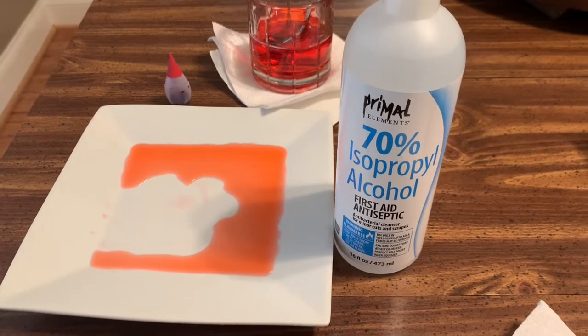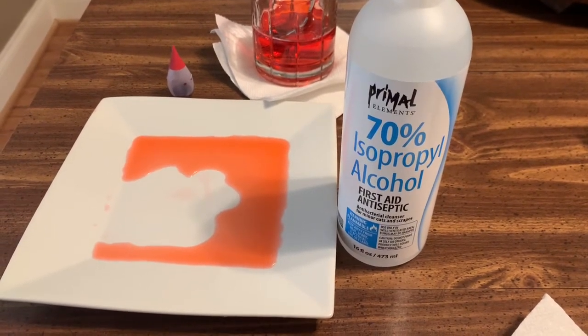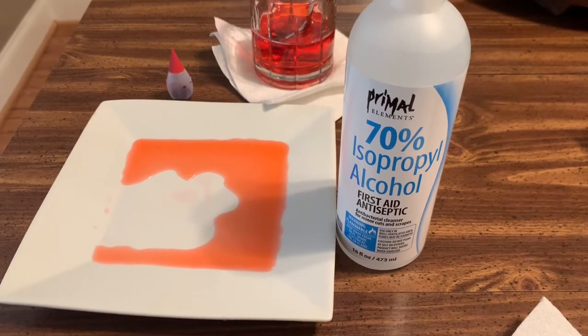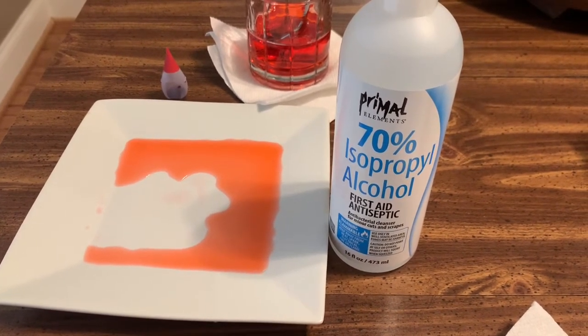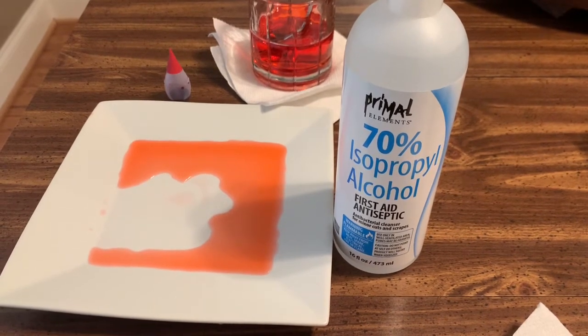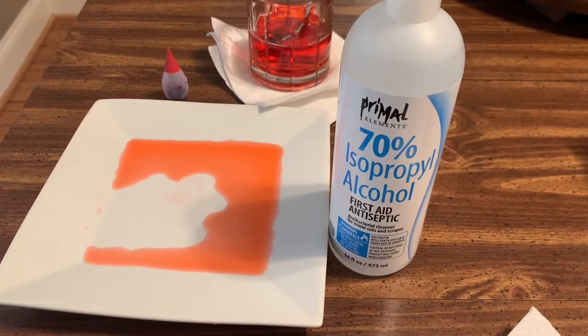But the alcohol dries up the water really super fast. And so you can see now how it's coming back, where the water is coming back over it. It didn't stay back, but that works perfectly in our story because the Egyptians came in later.